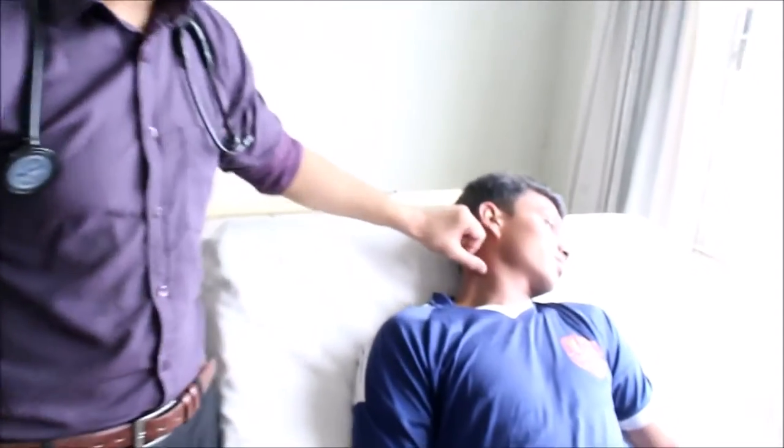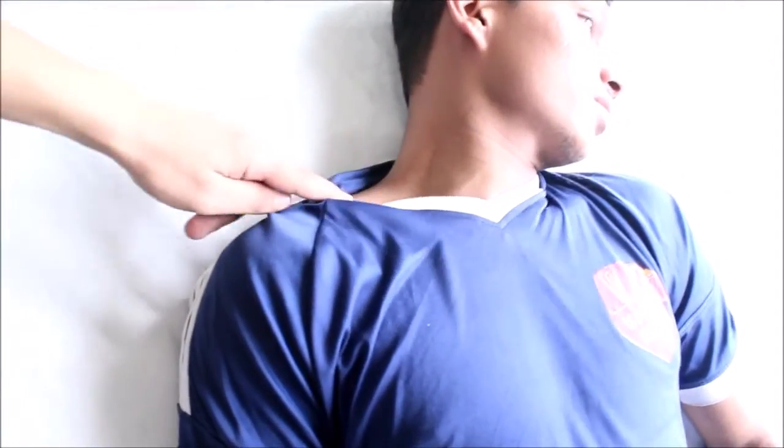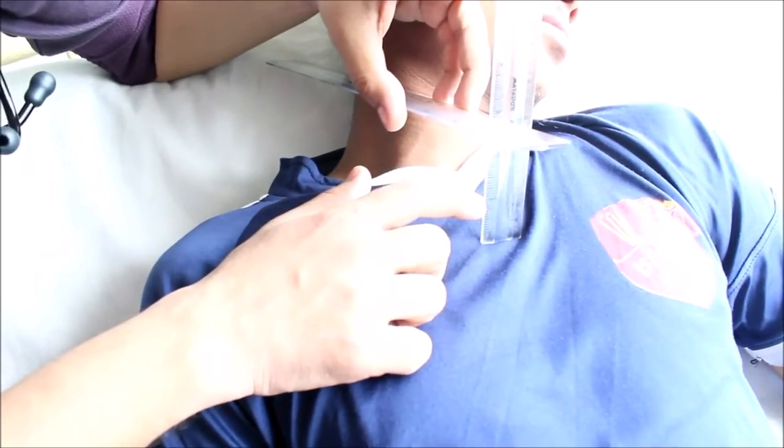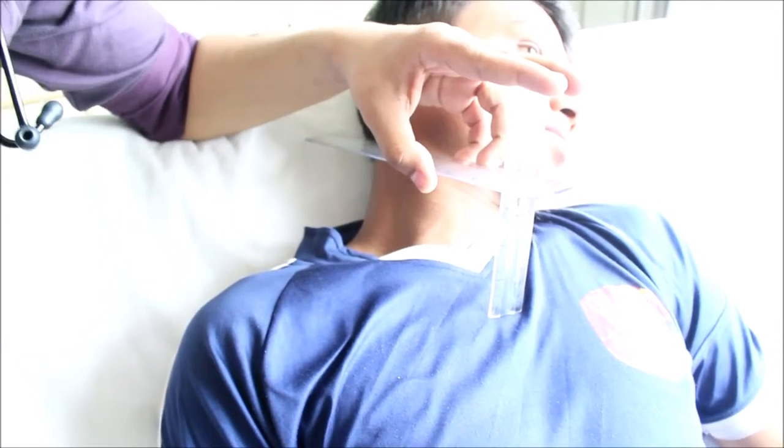And how do we measure this JVP? The top of the vertical height of the internal jugular vein is here. Then how do you measure it? Find the sternal angle, place a scale over here, and measure the top of the vertical height. It may be 1 centimeter, 2 centimeters or 3 centimeters. Normally below 3 centimeters is normal. If it is above 3 centimeters, it is abnormal.